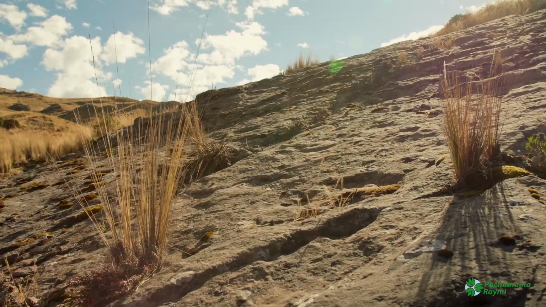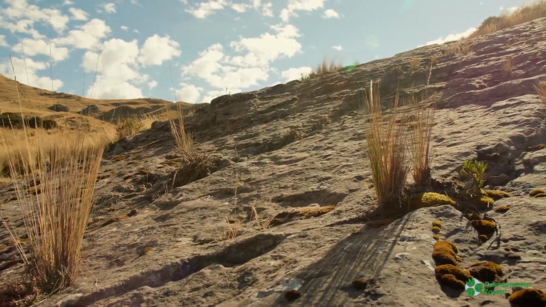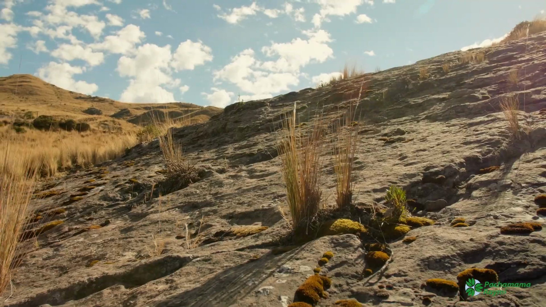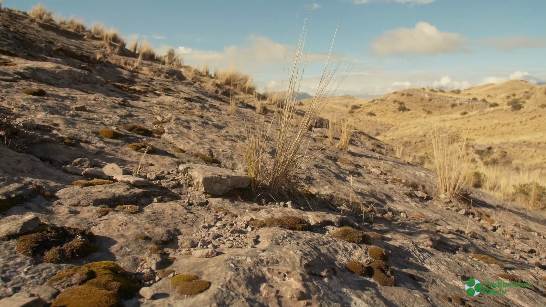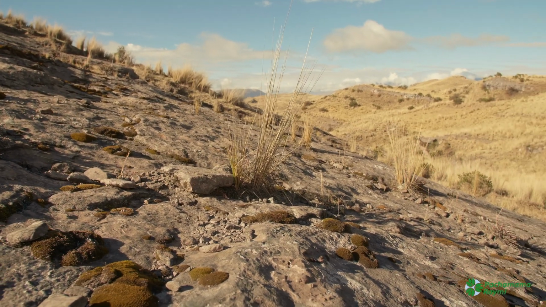A lot of soil has already been washed away. It has all gone down to the river. What remains is rock. This is a very degraded landscape, and this occurs in more or less 90% of the surface of the Andes of Peru.